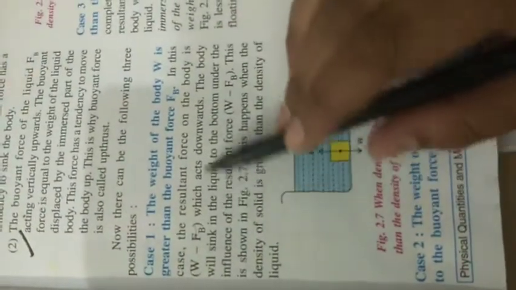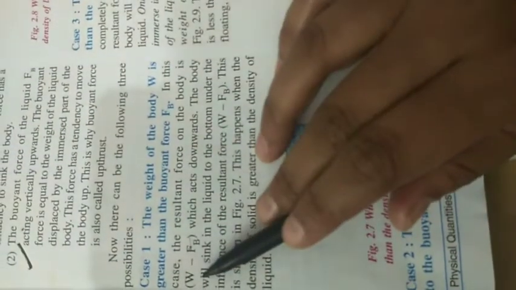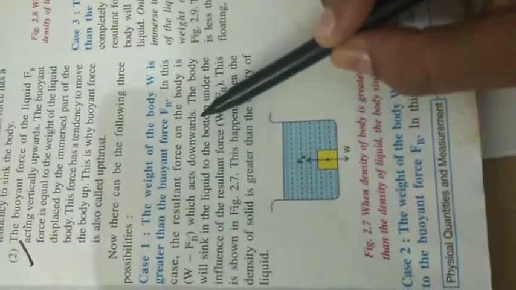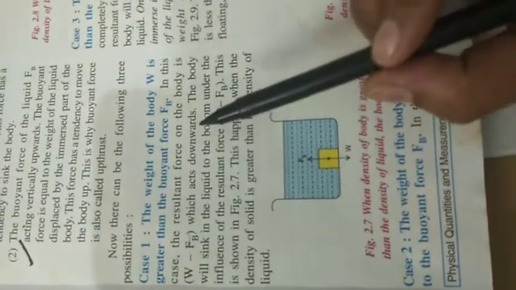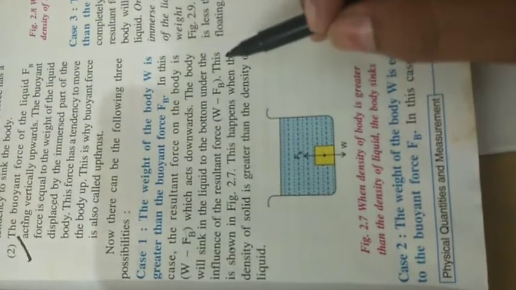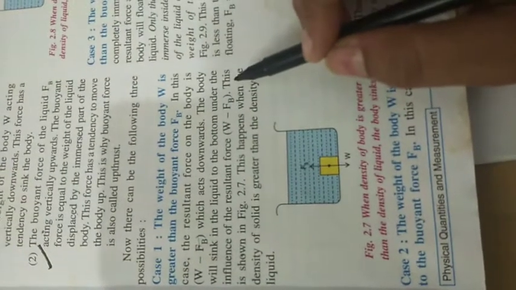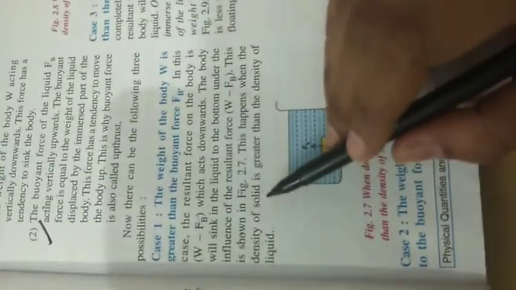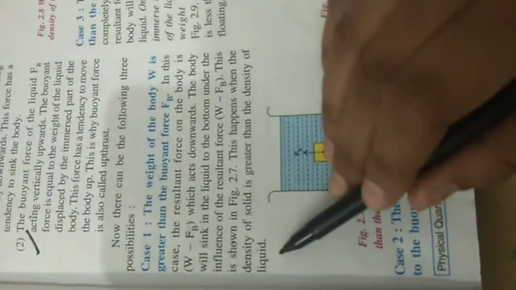Now you can see in this case the resultant force on the body is W, that is the weight of the body, minus the buoyant force, which acts downwards. The body will sink in the liquid to the bottom under the influence of the resultant force W minus Fb. Now this is shown in the figure. This happens when the density of the solid is greater than the density of the liquid. The solid can be iron, copper, or any part which is denser than the liquid which is taken.